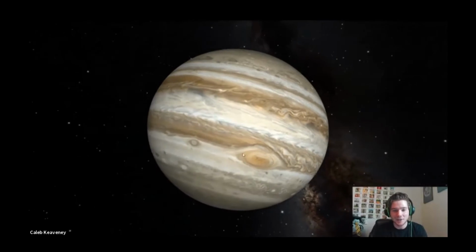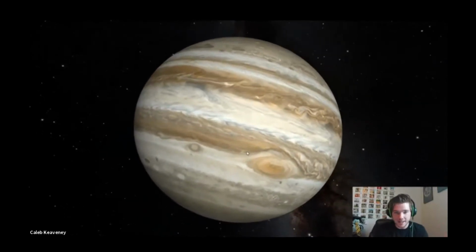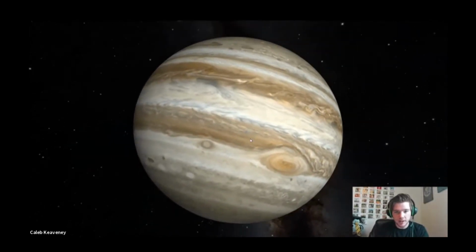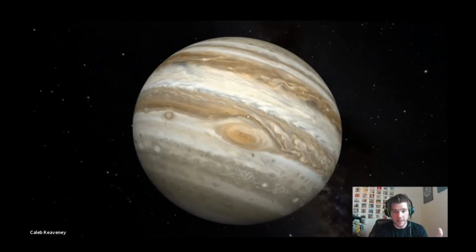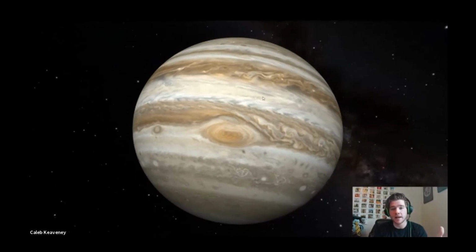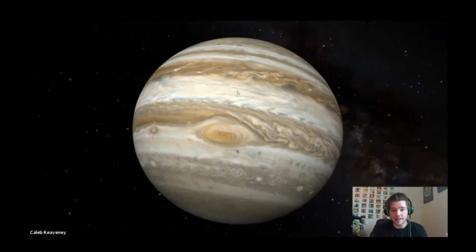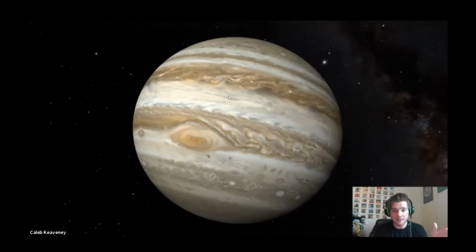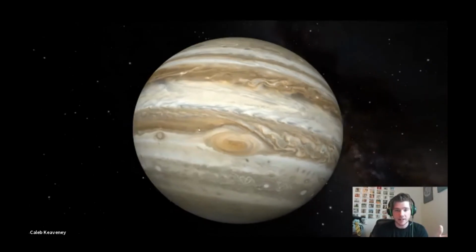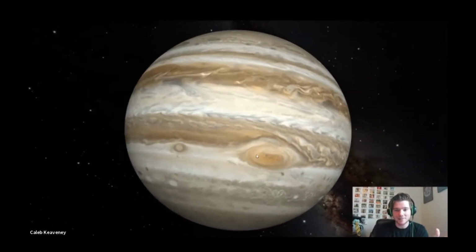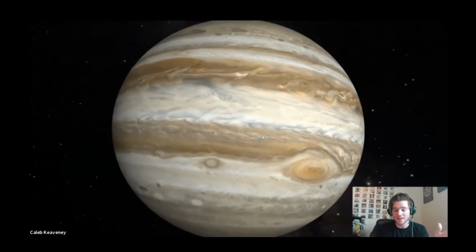It is the one that we have the most data about. We know the most about Jupiter, and it is the biggest. It is a beast of planets. It is 2.5 times more massive than all of the other planets combined. It could fit every single planet inside of it, including Saturn with its rings. It is a massive body, and it has some really crazy things happening on it.